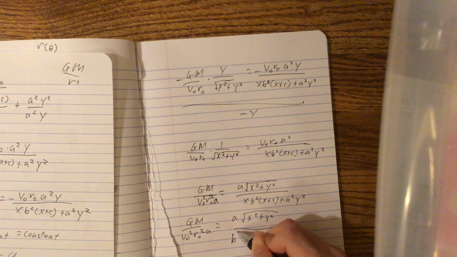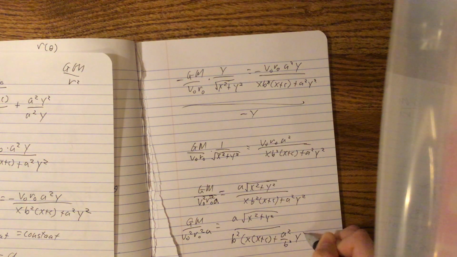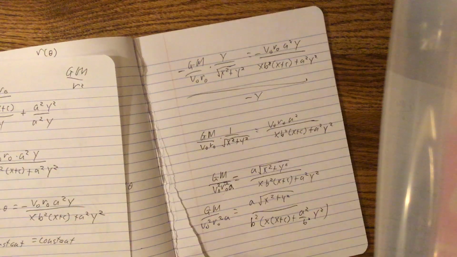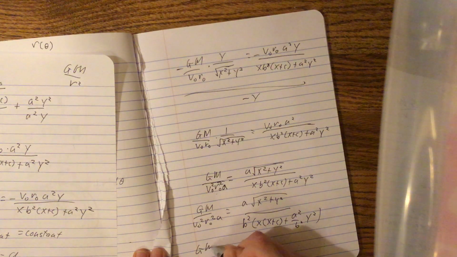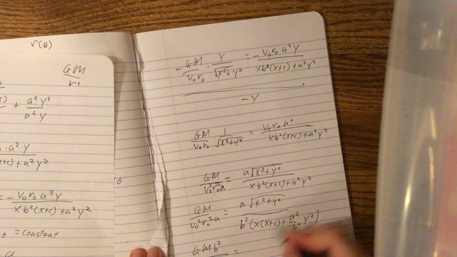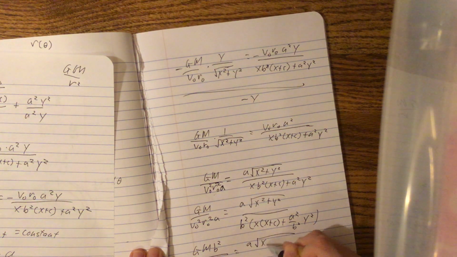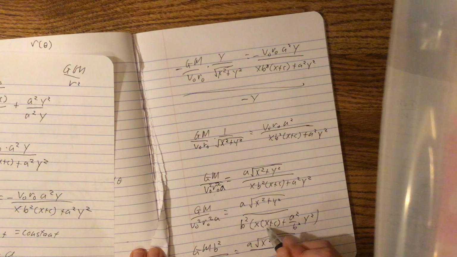All right, so I can do this. b squared x over times x plus c plus a squared over b squared times y squared. And hence I can move b squared to the top. So GM b squared v naught squared r naught squared a equals a root x squared plus y squared. And I'm just going to distribute it now.